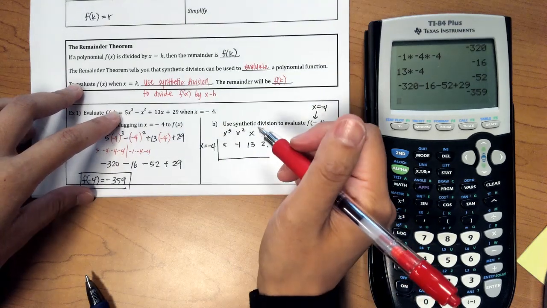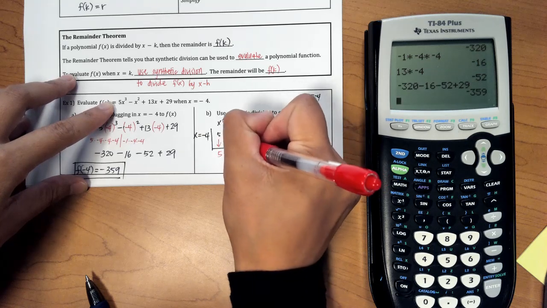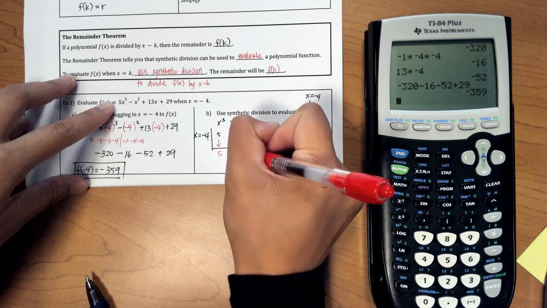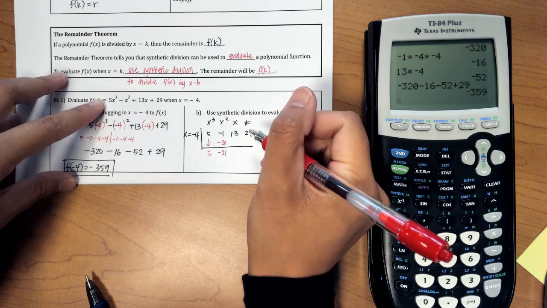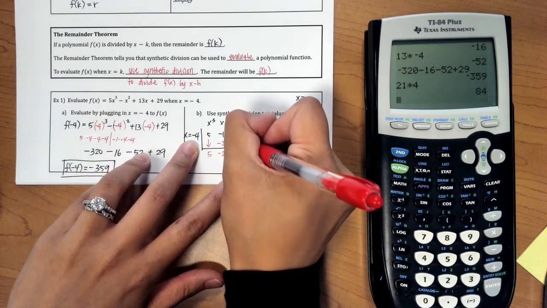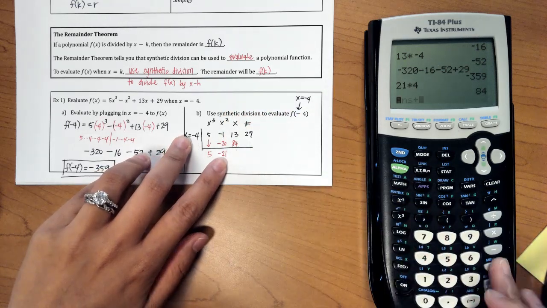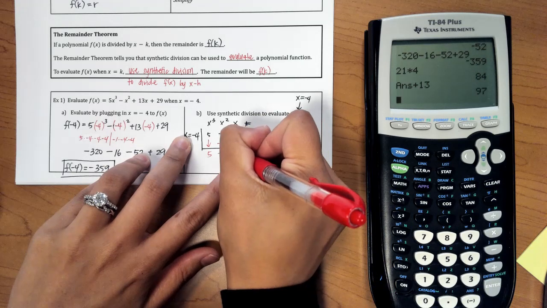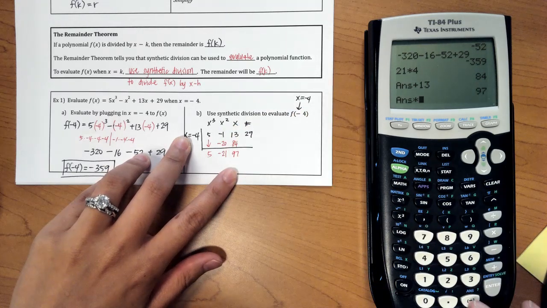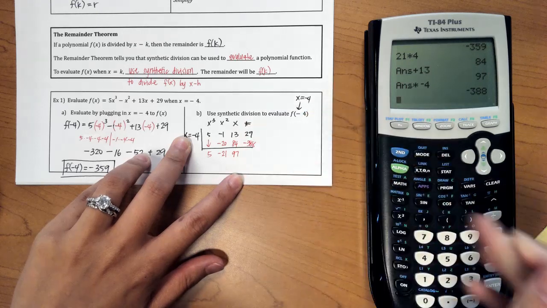So let's walk through the steps. Ready? You bring down the 5. 5 times negative 4 is negative 20. Combine like terms, that's negative 21. 21 times 4 is 84. I didn't use negatives because negative times a negative is a positive. Plus 13 times negative 4. And then plus 29.